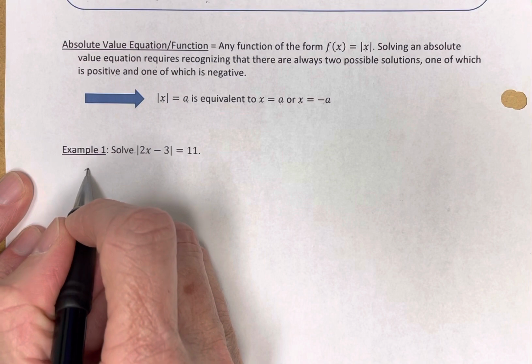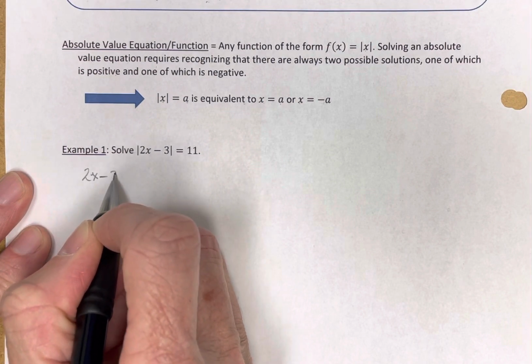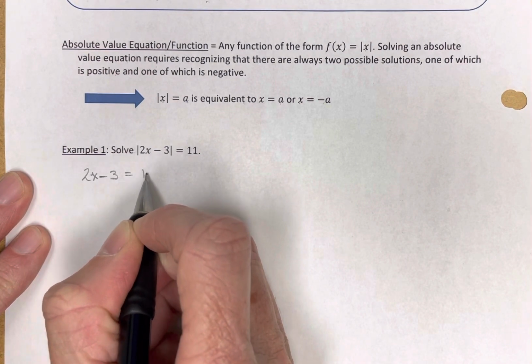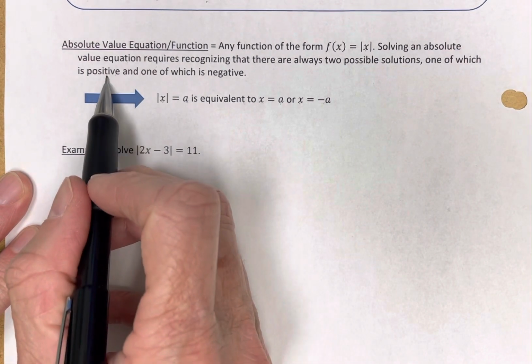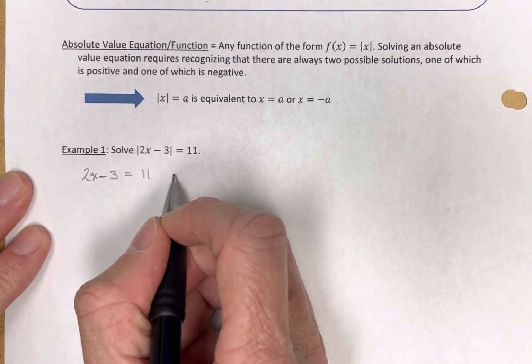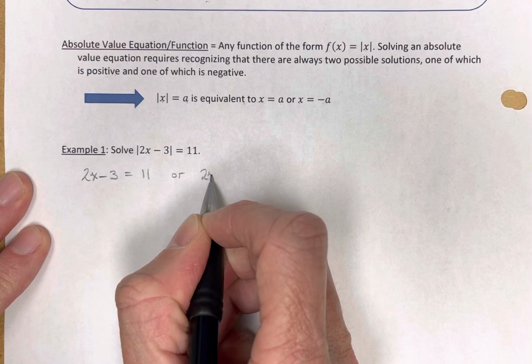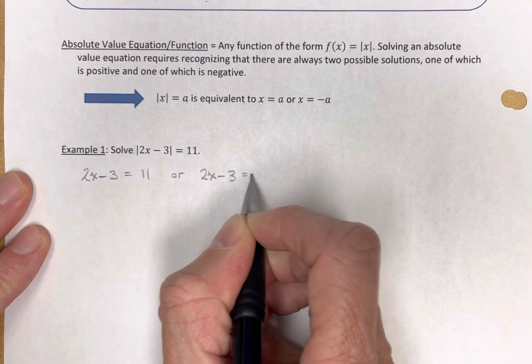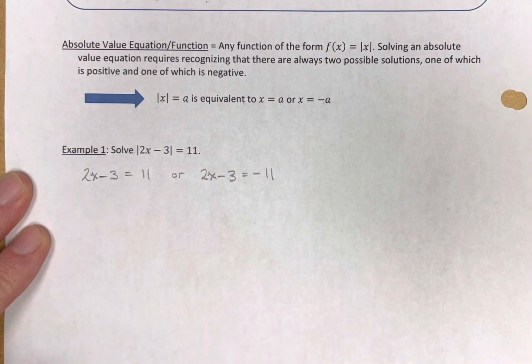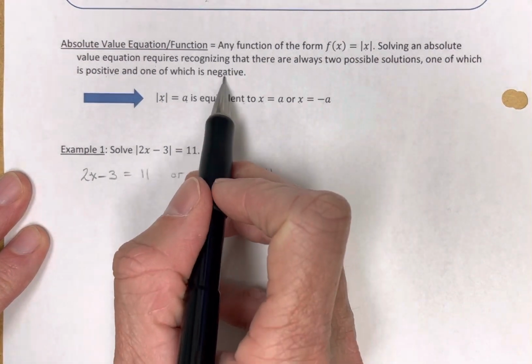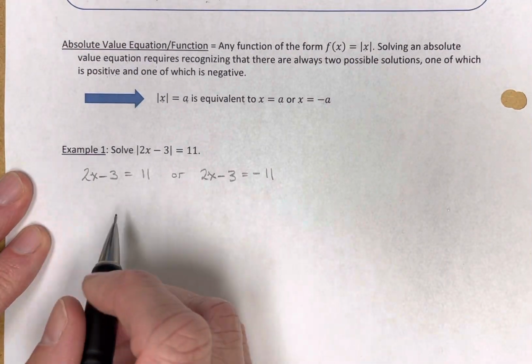So we have 2x minus 3 is equal to 11. That's our positive solution. Or 2x minus 3 is equal to negative 11. That's our negative solution.